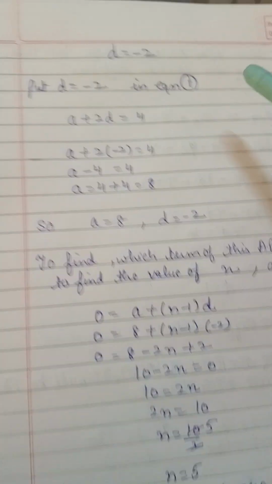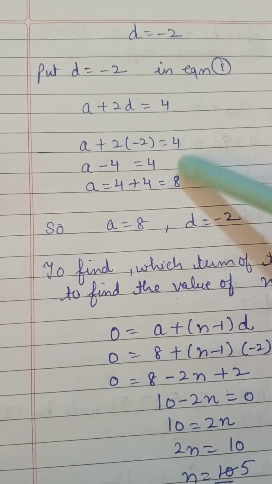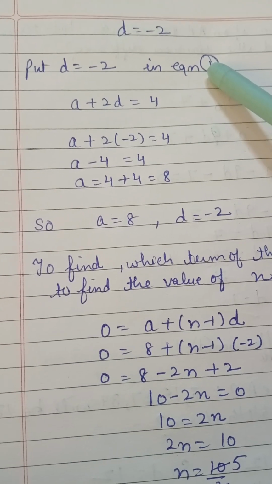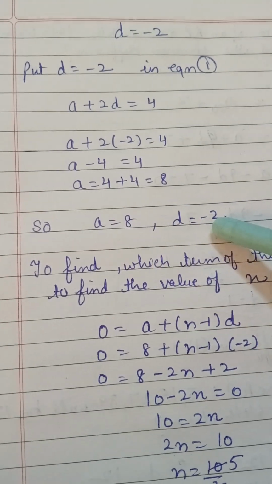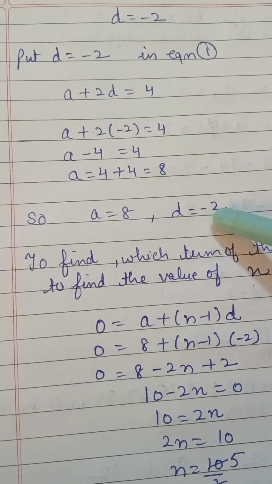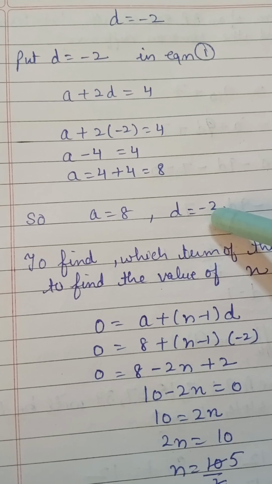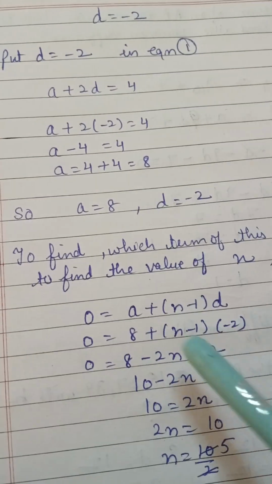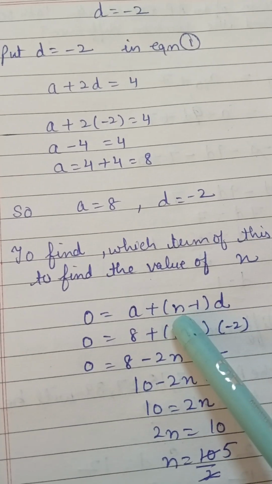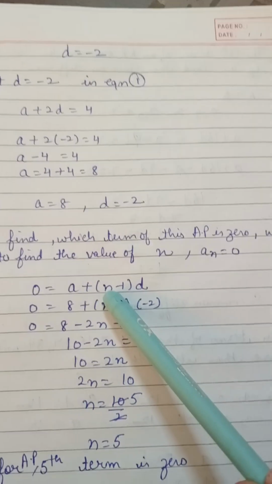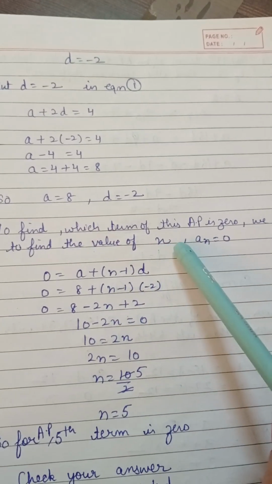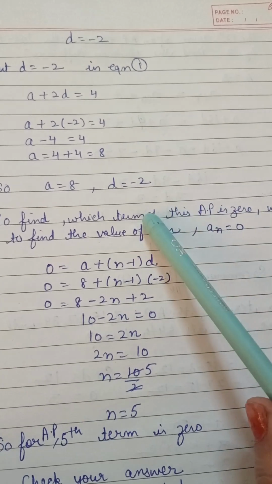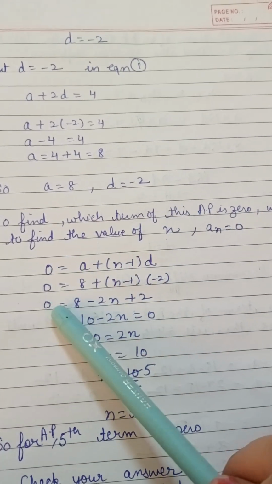So after we get the value of d, we have to find the value of a by putting the value in any equation. So I put it in equation 1, so we will get the values a and d, because we have to find which term of this AP is 0. So we assume that the nth term of the AP is 0, so we have to apply the formula, because we have to find the value of n, because we have to find which term. So n we have to find here, right? So an is equal to 0, because that term of the AP is equal to 0, so that's why it is equal to 0.